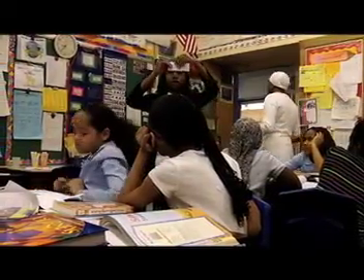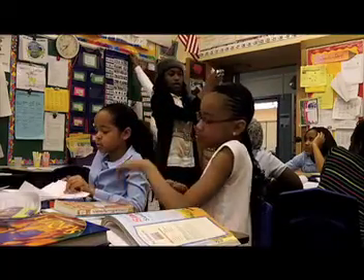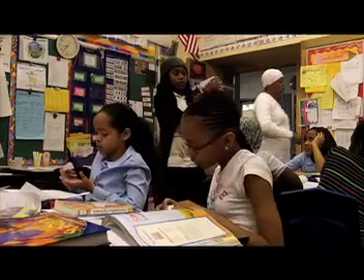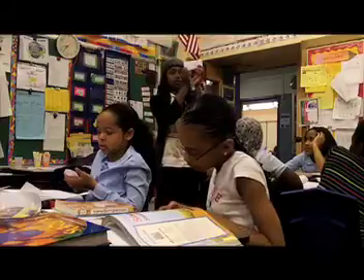I want you guys to write your name. Take this paper and fold it in half like this, should be kind of like a hot dog. Okay? For the running record. So some of you have lined paper, some of you have plain paper. That's all right. Just fold it like a hot dog.